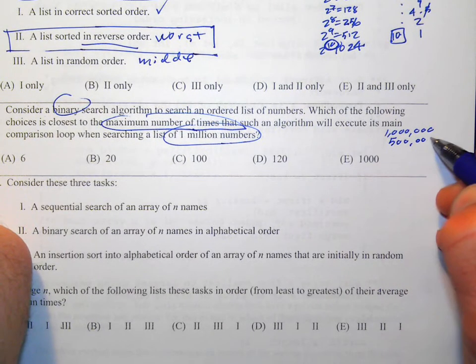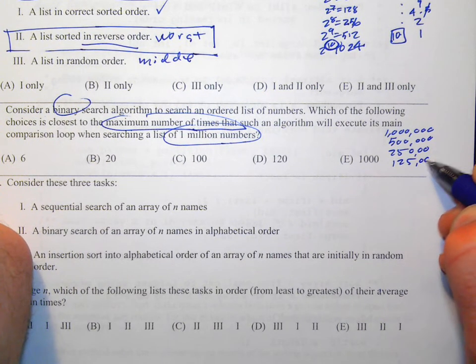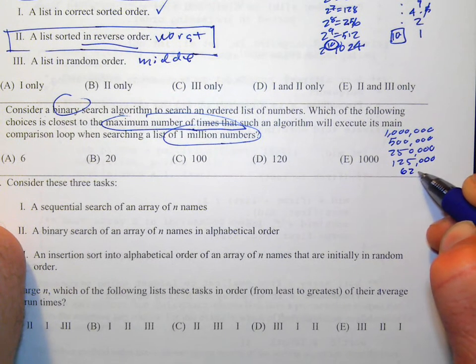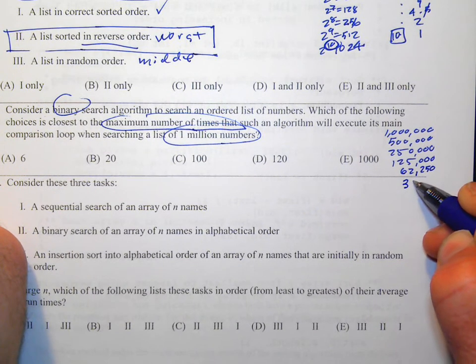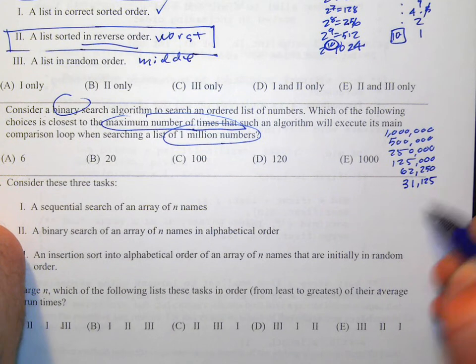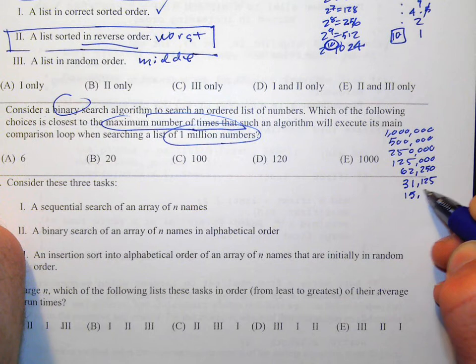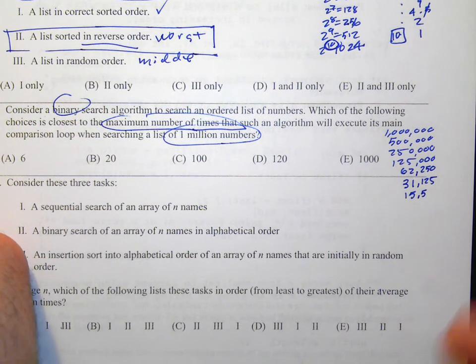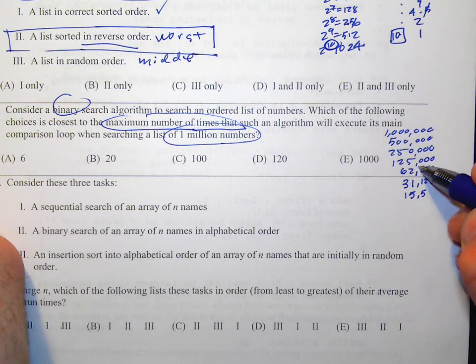500,000, 250,000, 125,000, 62,250, 31,125, 15,500. Make sure I'm doing this right. Let's see. 1,500,000, 250, 125, 62,500. That's what that's supposed to be. 62,500. I mean, if you mess up, you probably get close.